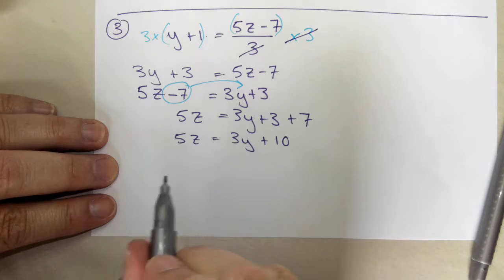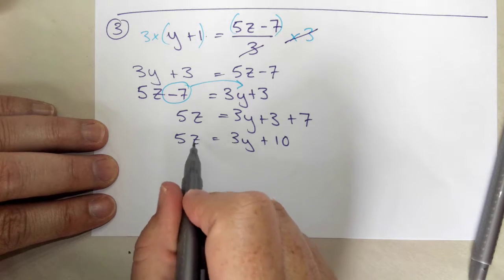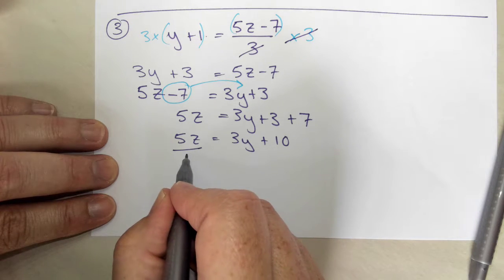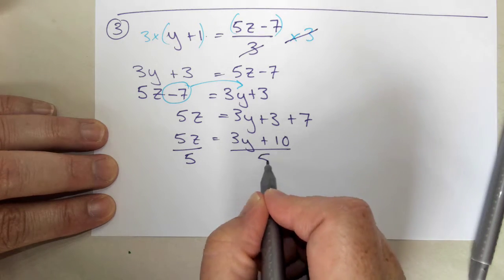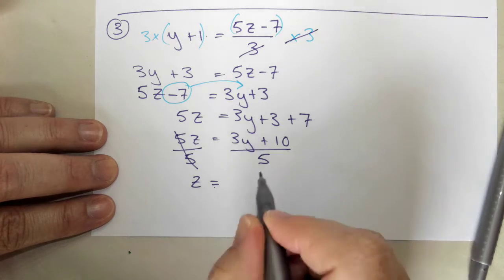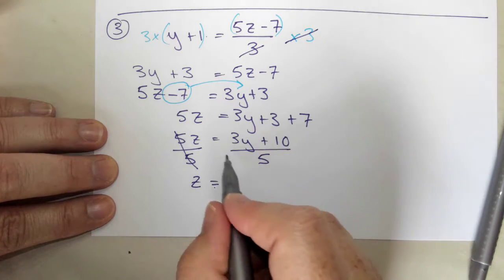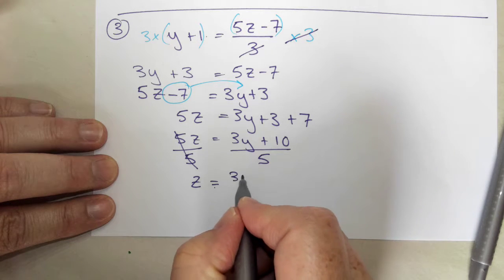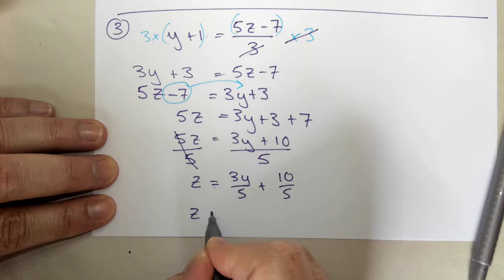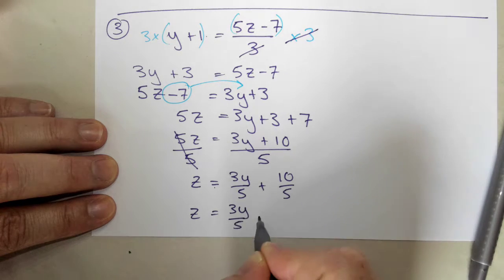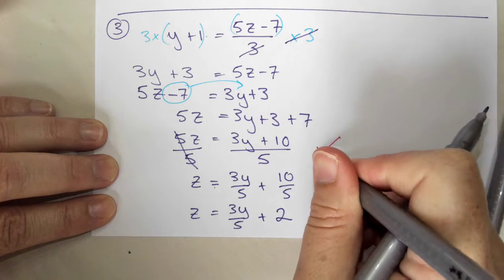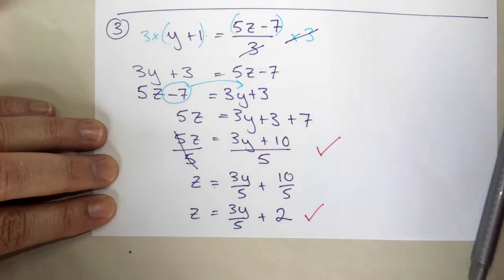Now I want to get rid of the 5 because I'm trying to get z by itself. Remember, that's my goal, z by itself. So to get rid of the 5, I need to divide everything by 5. So that 5 just cancels to leave me with z. Then this side, we can either leave it as a whole fraction like that, or you can separate it out into 3y over 5 plus 10 over 5, in which case you get 3y over 5 plus 2. So you could either leave it at that step, or you could leave it at that step.